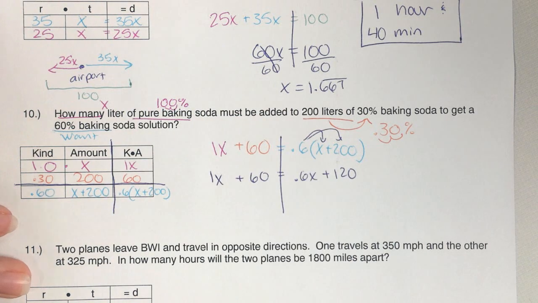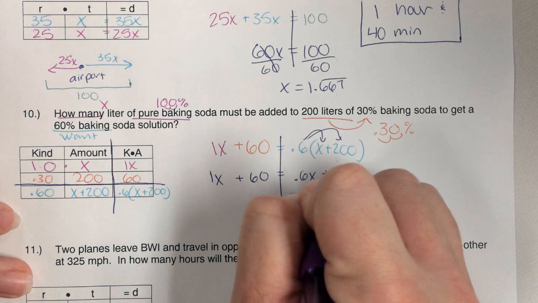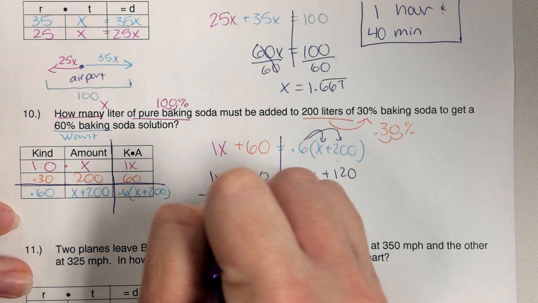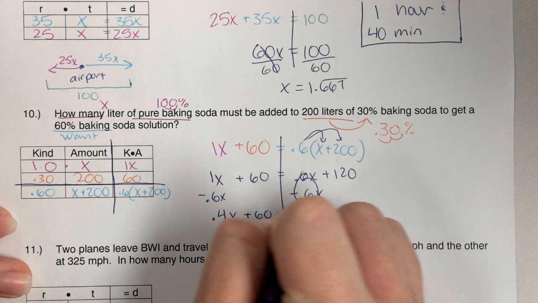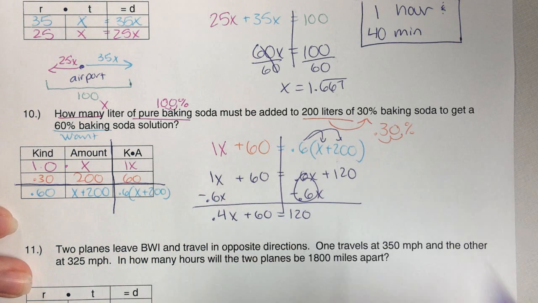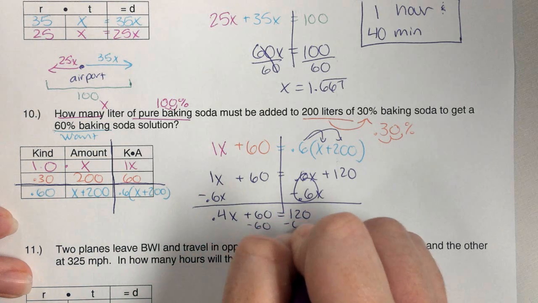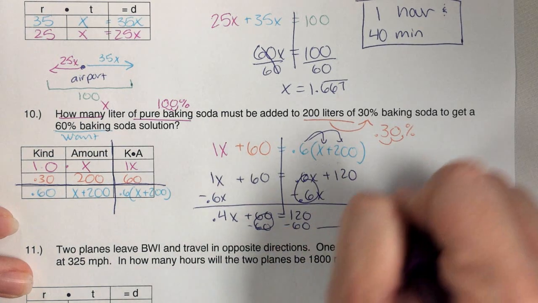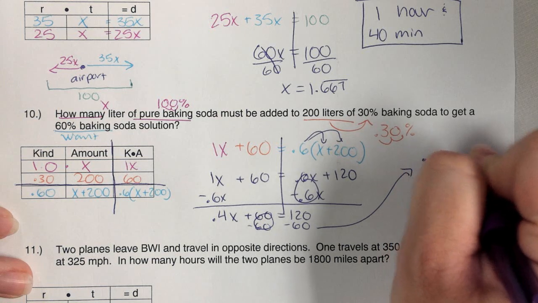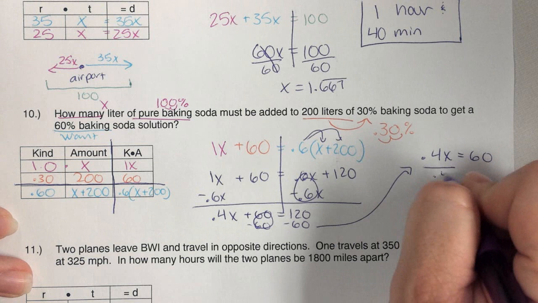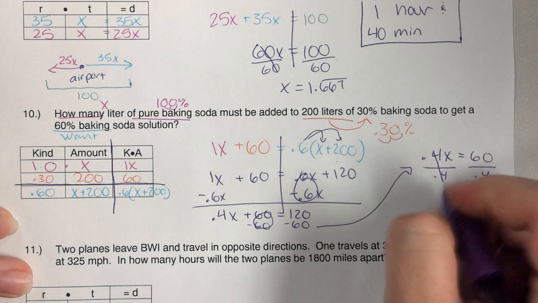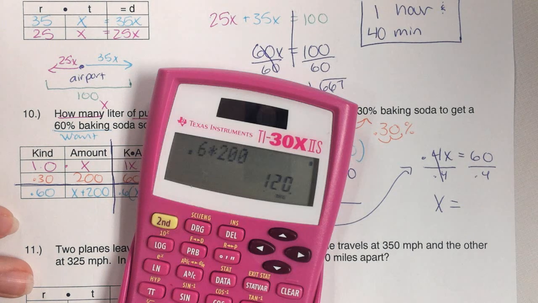Okay, so now I like to move my smallest x first, so I'm going to do minus 0.6x. That gives me 0.4x plus 60 equals 120. So minus 60, minus 60. So I have 0.4x equals 120 minus 60, which is 60. Divide by 0.4. Divide by 0.4. And I get x equals, not minus, sorry, 150.